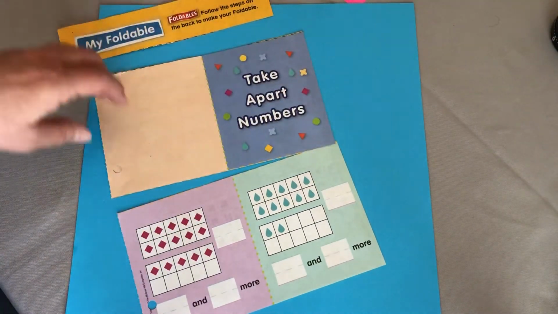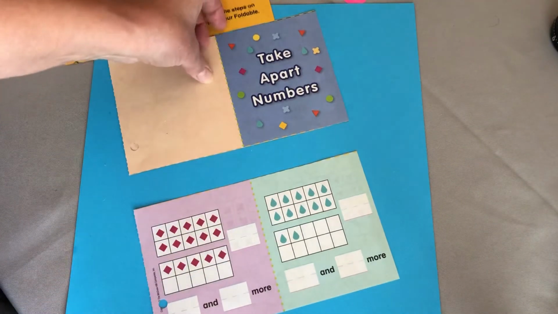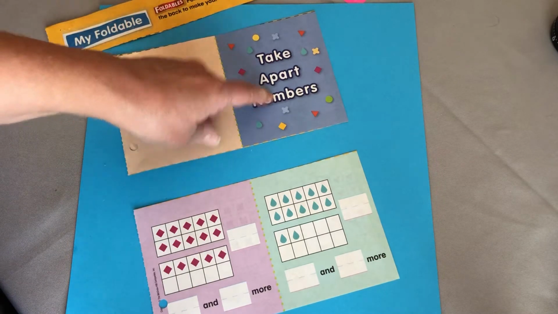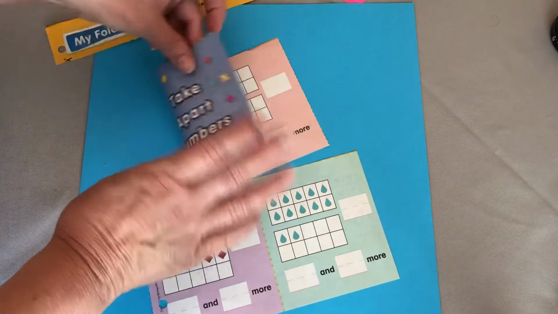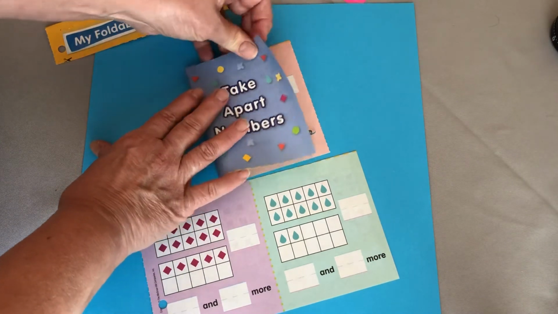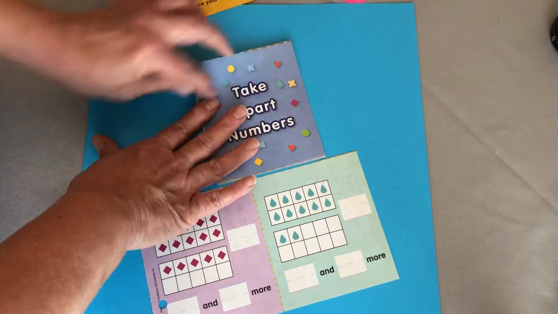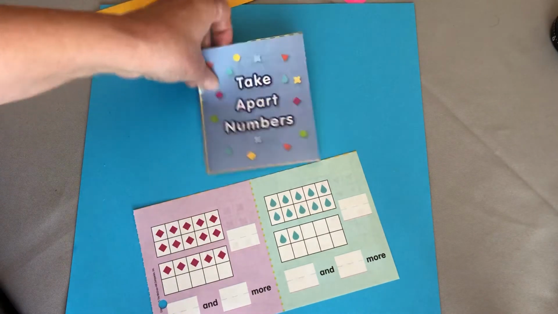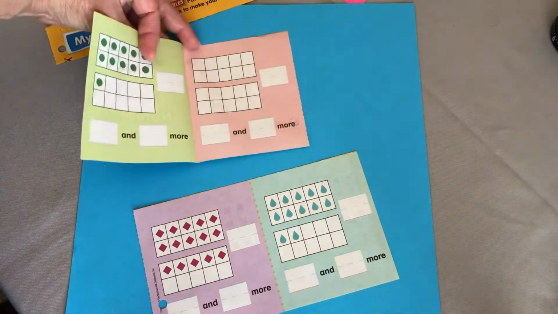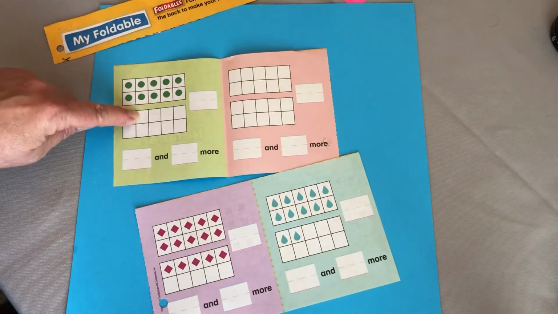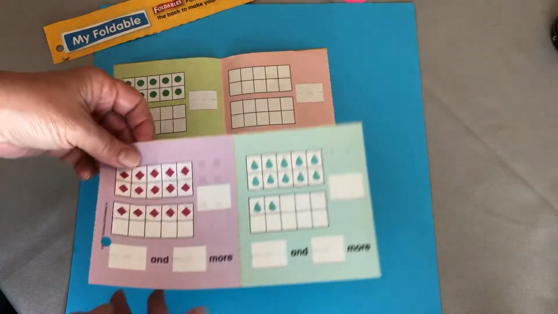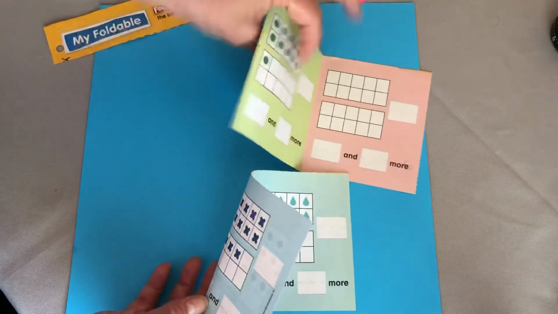Okay. So now I have two pieces, and I noticed that this is the cover, so I know that's going to be on the outside. So I'm going to flip it over and I'm going to fold it so I can see that. Okay. And when I'm looking inside on the first page, I am going to look for what might be the next page. Okay, so I folded that one.